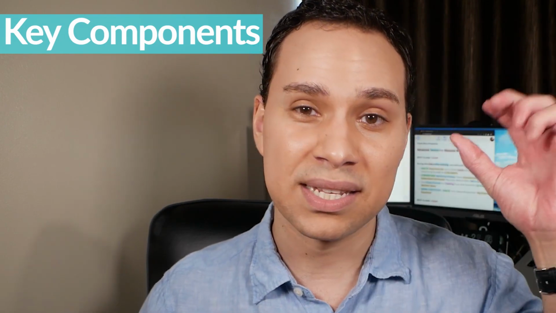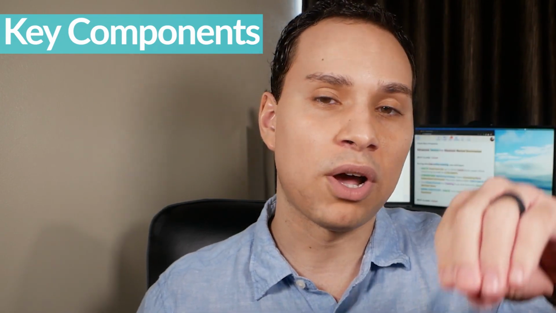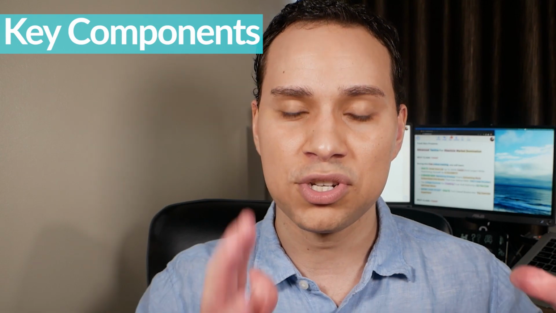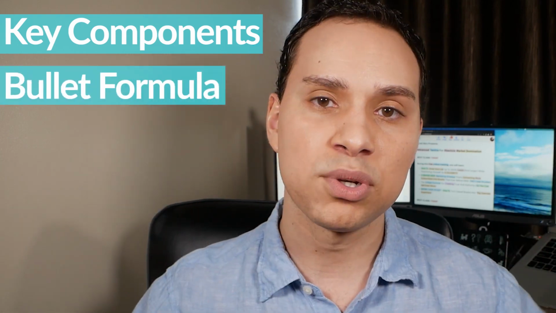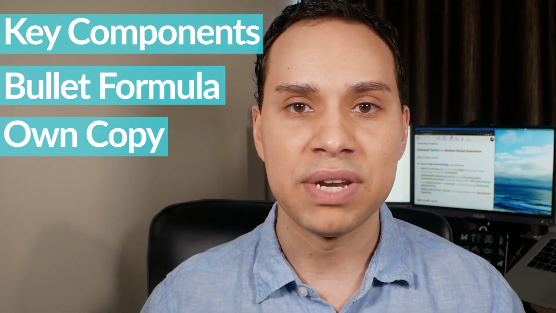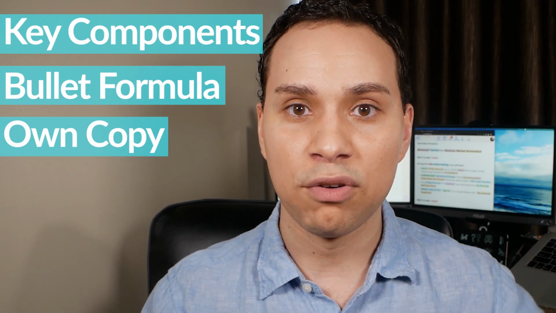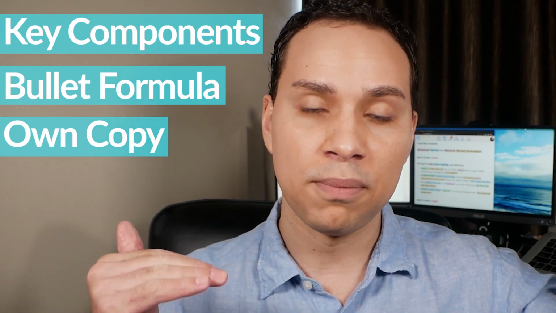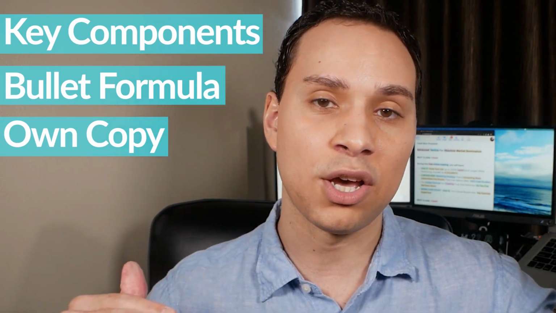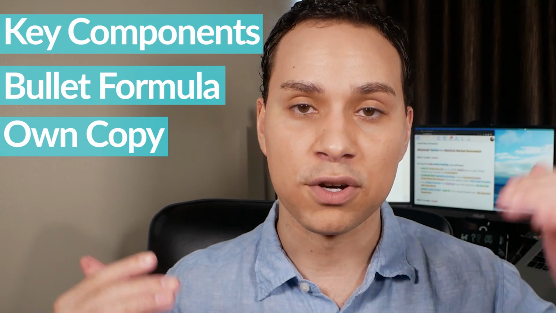So this 3-step process is pretty simple. First, we're just going to highlight the key components to understand the sentence structure. Then we're going to pull out all of the unique parts of that sentence structure so we get a nice bullet point formula. And finally, we're going to plug in our own unique copy and anything that has to do with our actual products. And we go from someone else's bullet point to a bullet point that is primed and ready to go for our own offers. So with that, I think that's enough introduction out of the way.